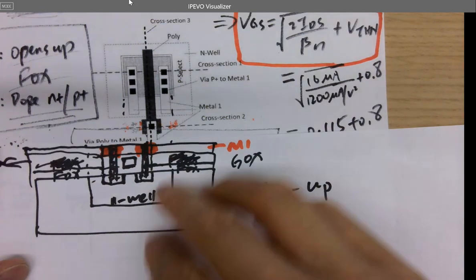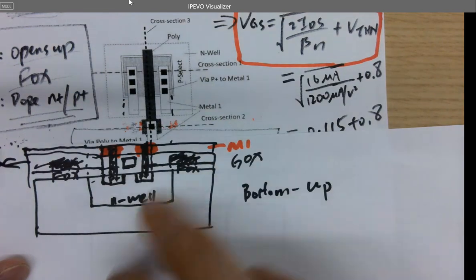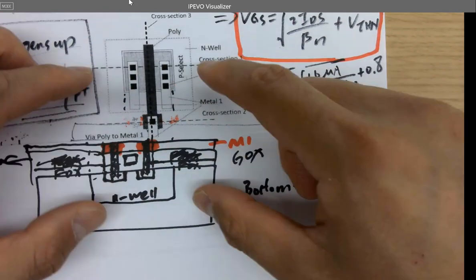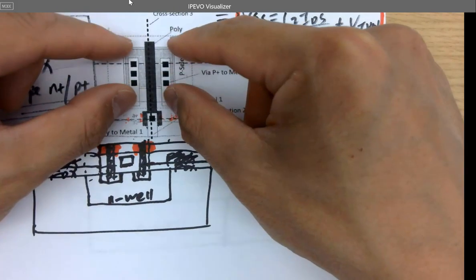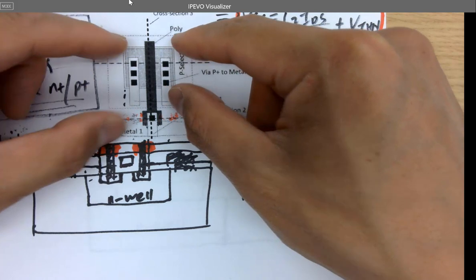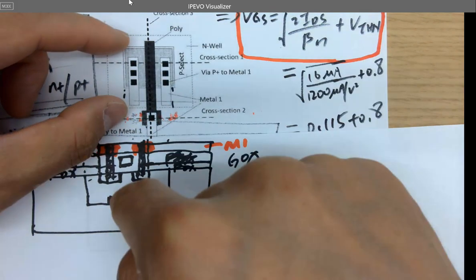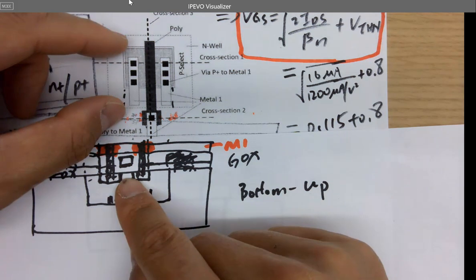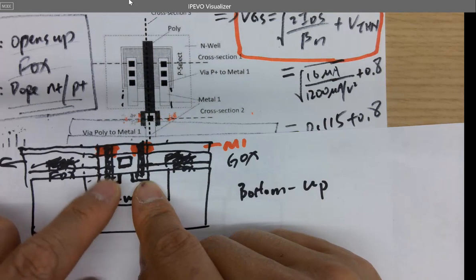But for this simplified version of it, does that make sense? You guys just remember that the P select is the window that we can dope P plus into. And because you have a gate in here, it's blocking P plus from reaching the N well, so you got a channel, right? But you got P plus here.